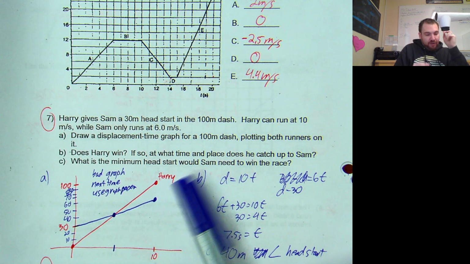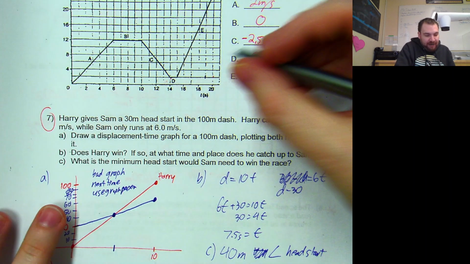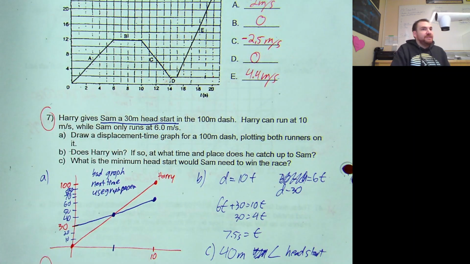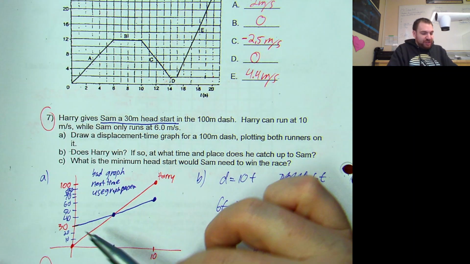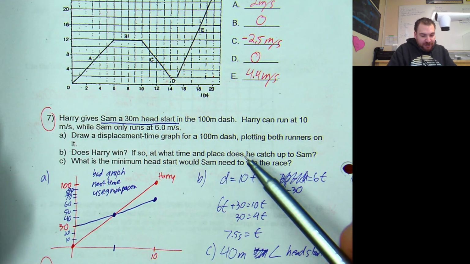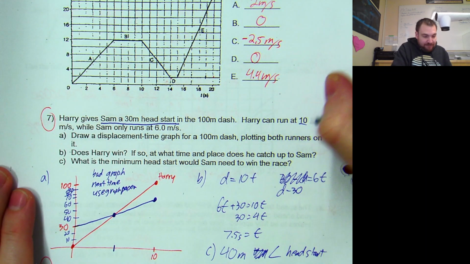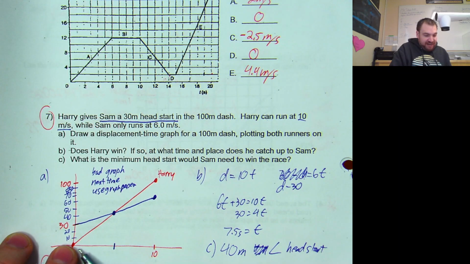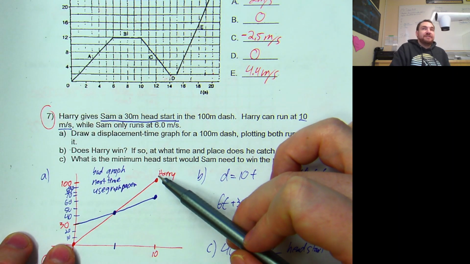You've got the key piece here, being that Sam getting a head start means his position starts at the 30, not at the 0. And then you've got speeds here. Harry's going at 10 meters per second, having started at 0. So that's a rise over a run. That's telling you in 1 second he went 10 meters, and so in 10 seconds he went 100 meters. That's the slope there.